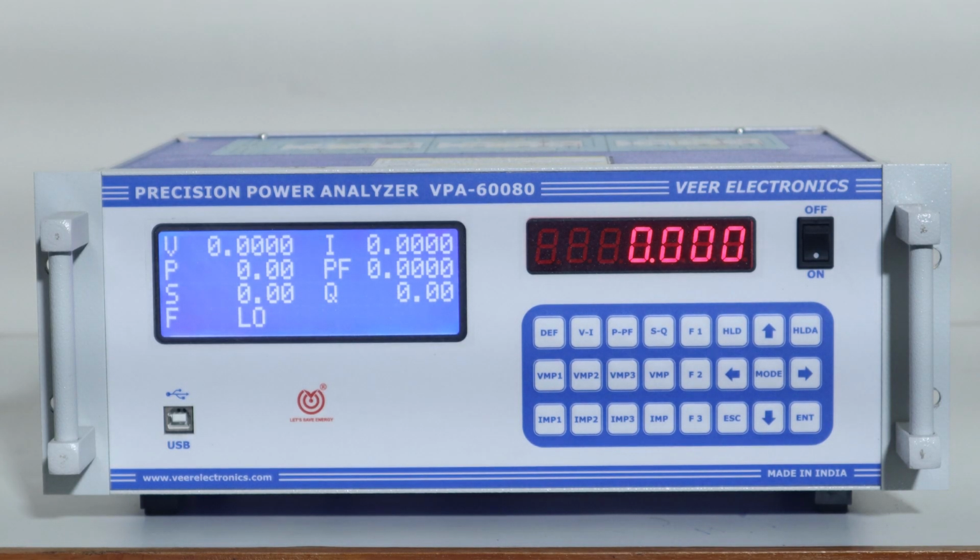Today, we are going to demonstrate Veer Make Precision Power Analyzer, model VPA 60080. It is useful to measure no load, full load loss of distribution as well as power and special transformers. It can measure 600 volts, phase to neutral, and 1050 volts phase to phase, with 80 ampere direct measurement.